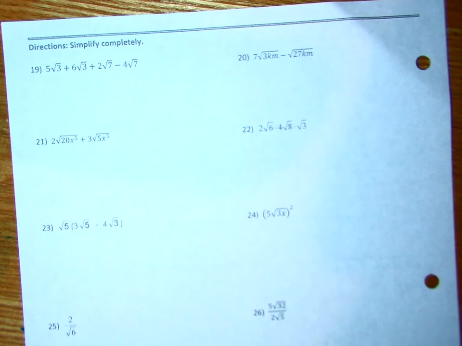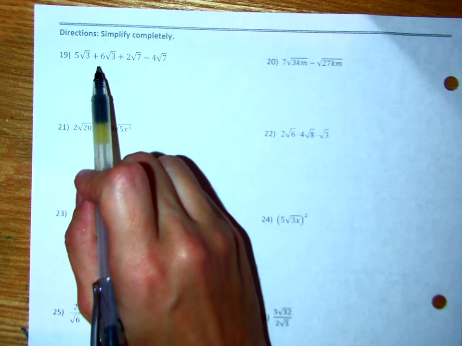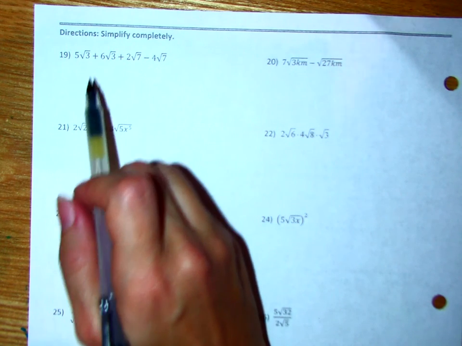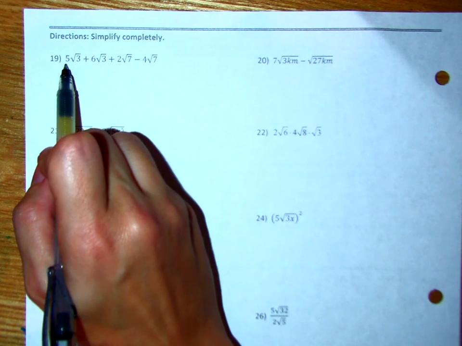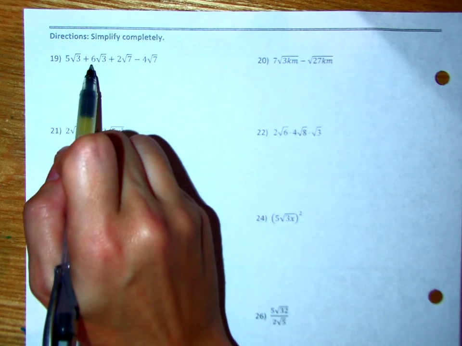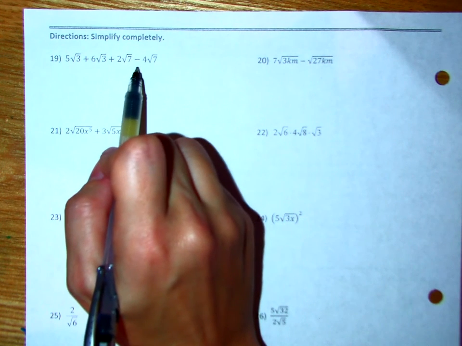This is numbers 19 through 24. So on number 19, we're supposed to be simplifying completely. You're looking for like terms. So here my coefficient of this one is a 5. Here my coefficient is a 6. Here my coefficient is 2. Here my coefficient is -4.